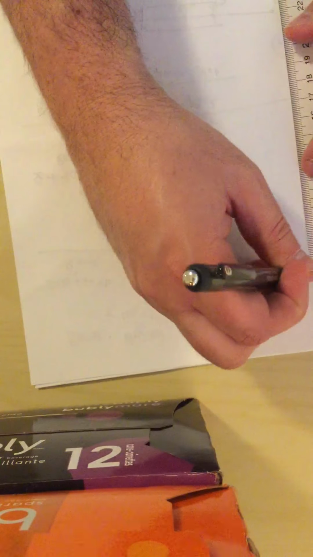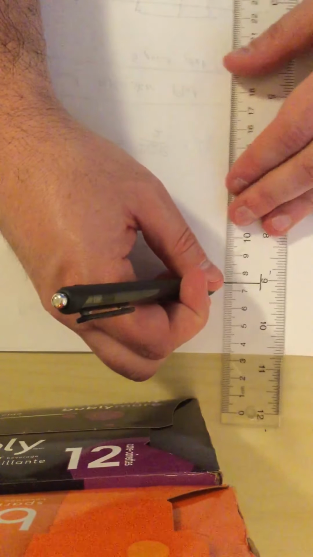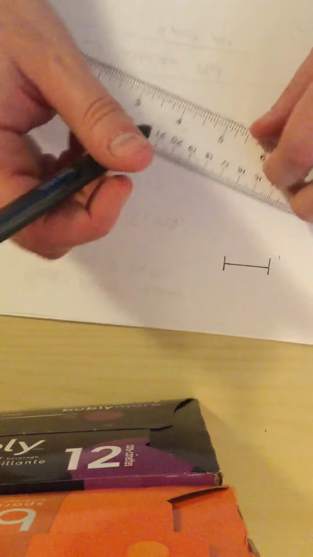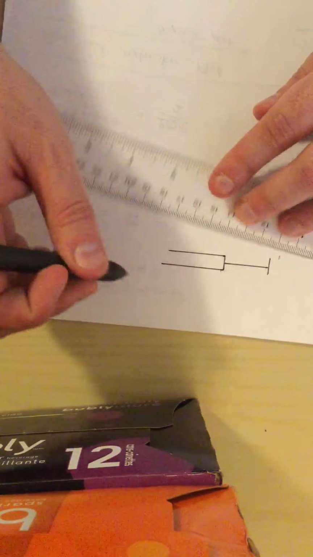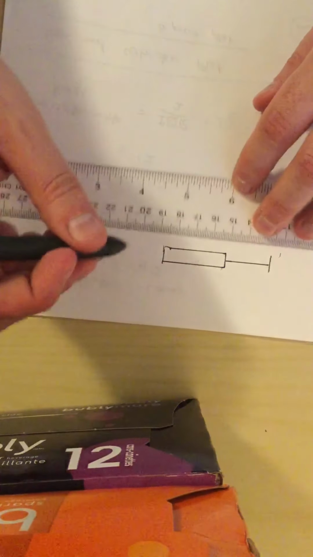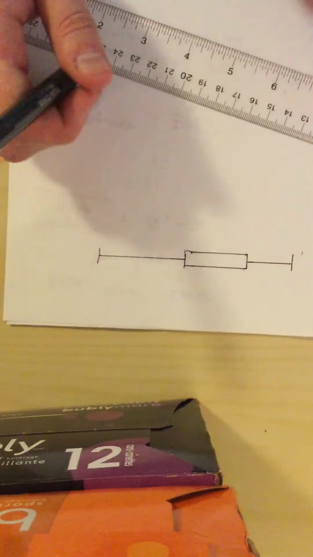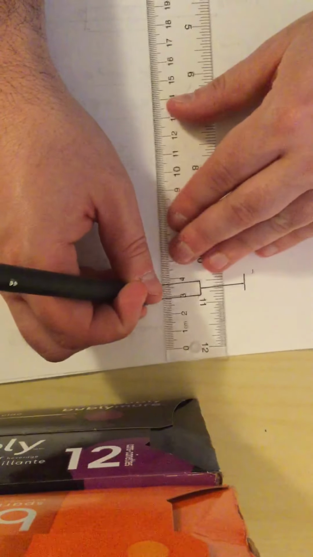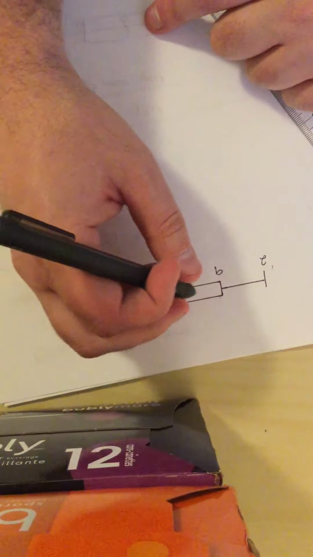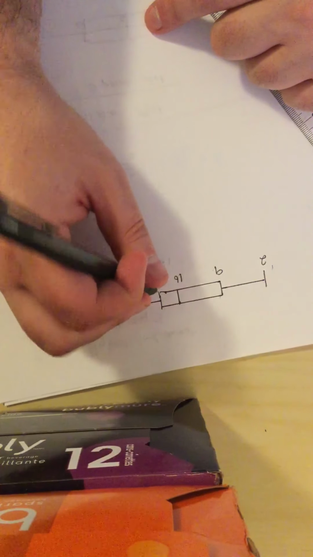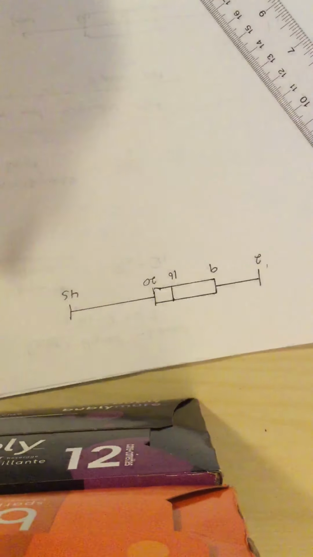So it's going to be 2, 9, and we're going to have a box, and a fairly long whisker. And these numbers are kind of close to each other. And then you would actually put the numbers down. So it would be 2, 9, 16, Q3 is 20, and the highest number is 45. And there's your box and whisker plot.